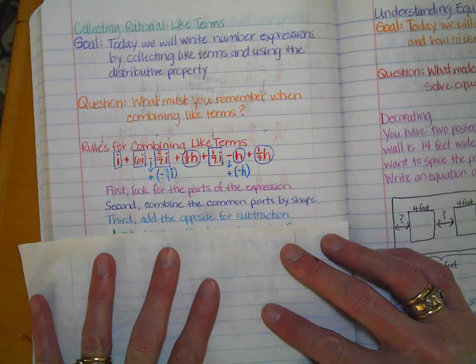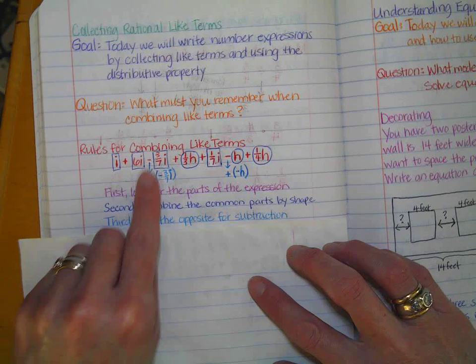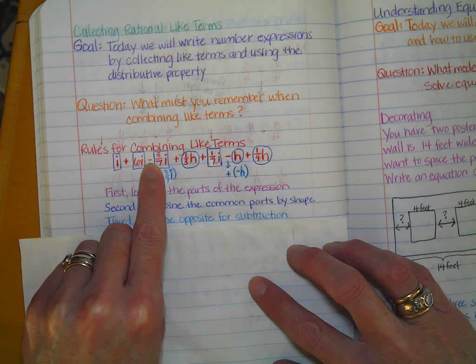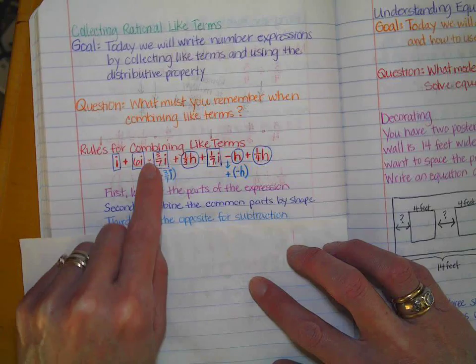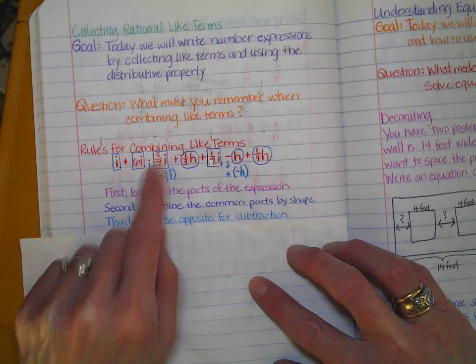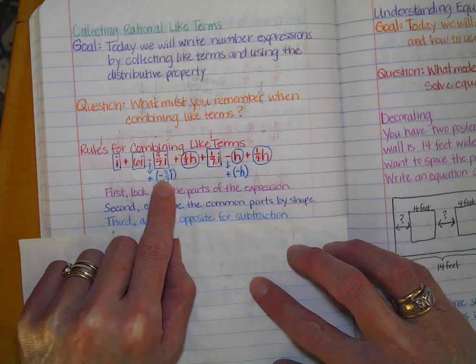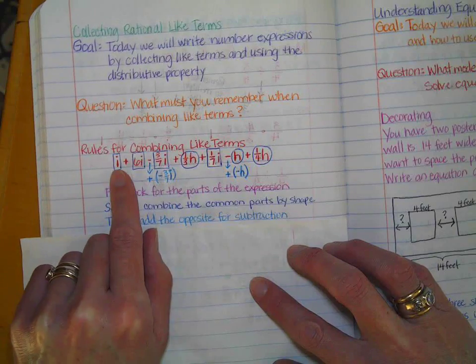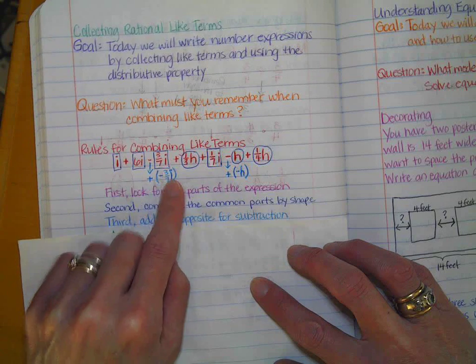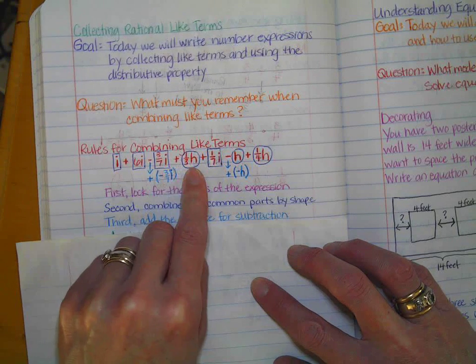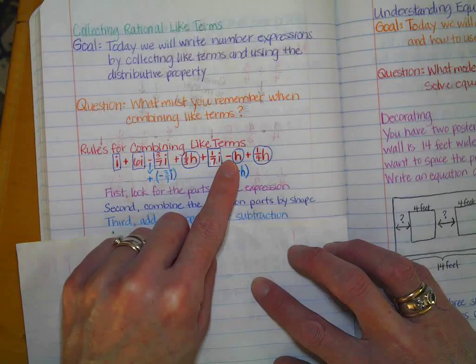Okay? The third step is add the opposite for subtraction. So we have a subtraction symbol here. So I went ahead and said that subtracting is the same thing as adding the opposite. So you add, what is the opposite of 3/7? Negative 3/7. So it now says i plus 6i plus negative 3/7 i plus 1/3 h plus 1/7 i.